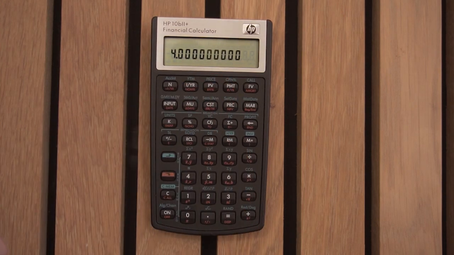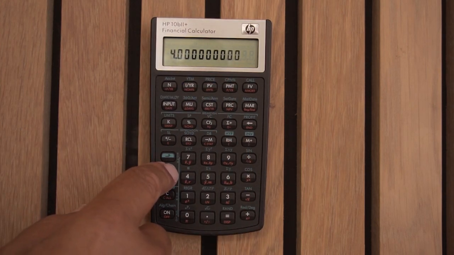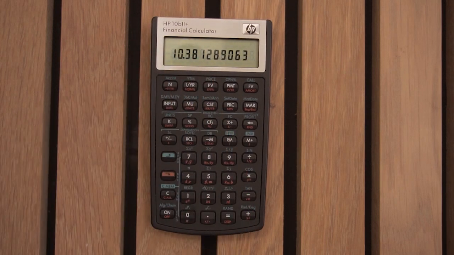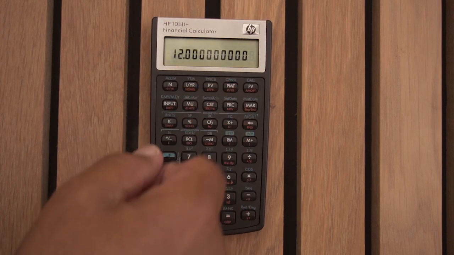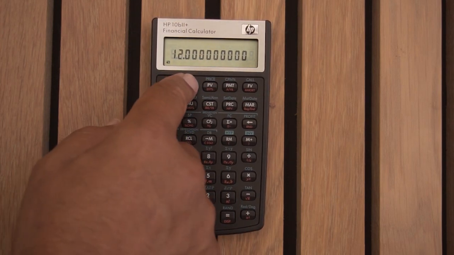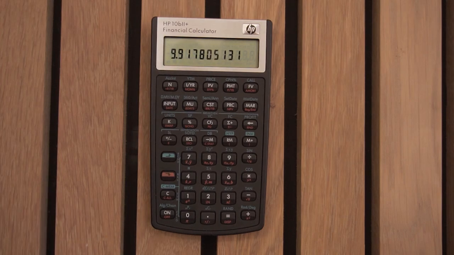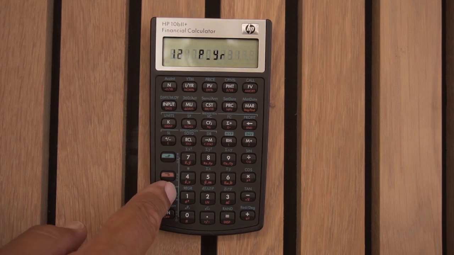Then I've got to touch base with effective. So I say down arrow, effective. And I want the monthly equivalent. Then I say 12 times per year, and then I press down arrow nom. So 9.917 is the equivalent, the monthly equivalent to 10% quarterly. Right? Let's take another example that's clear.